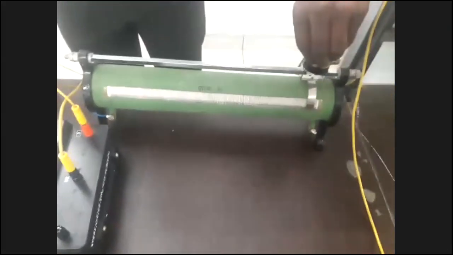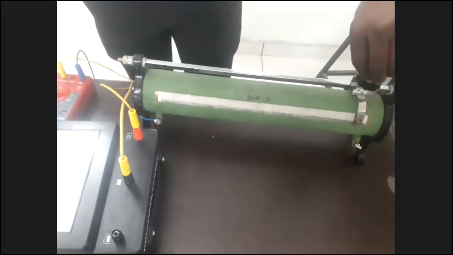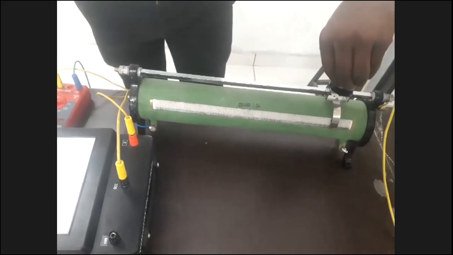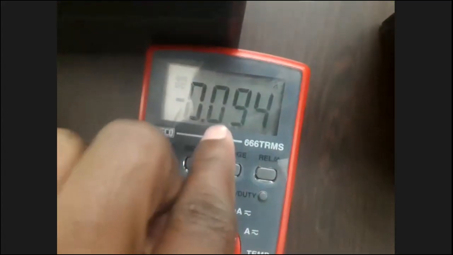Now we are decreasing the resistance and increasing the field current. आपण field current काय करतो? Increase करतो. I am varying this rheostat. See the current. 0.094. It is in ampere.